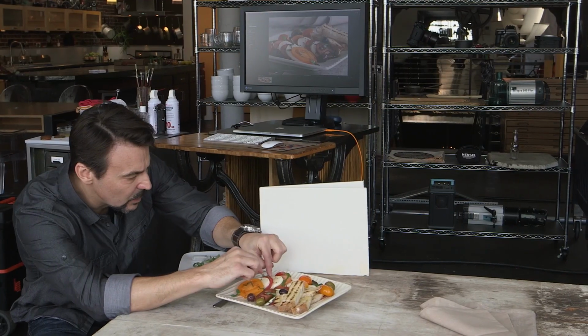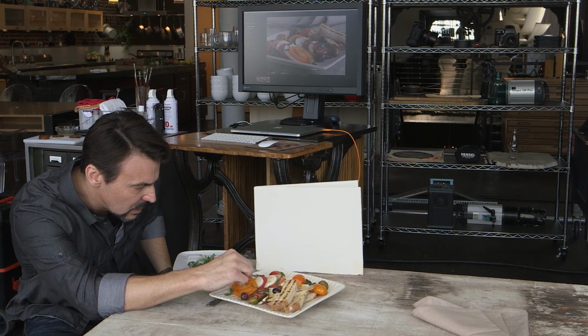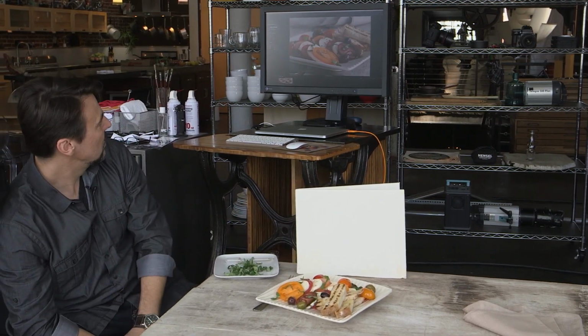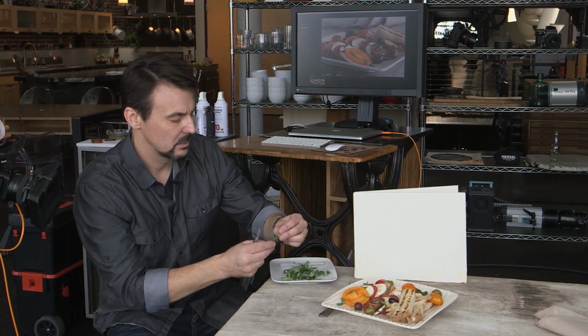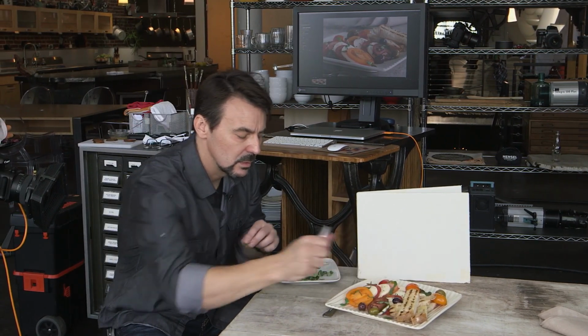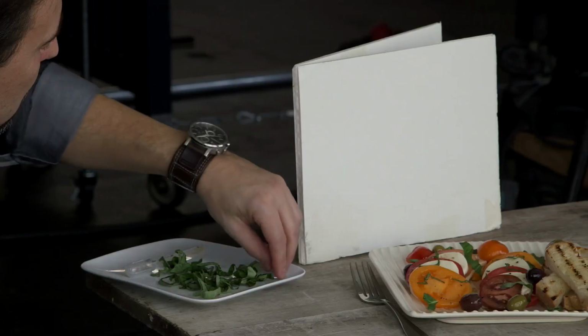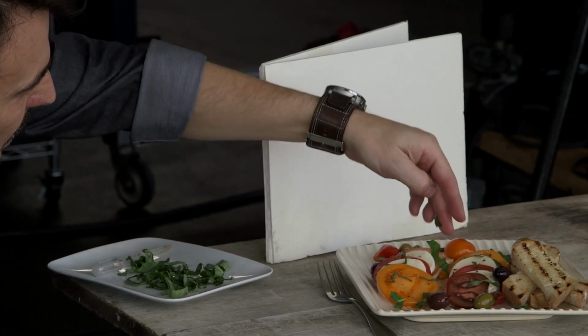So if I were to go back and do this, I would make sure I rolled my basil a different way and allowed myself the opportunity to give it a different shape. I think that's pretty good. I'm just going to do a little bit more on the plate. Maybe add some cracked pepper and call it a day.